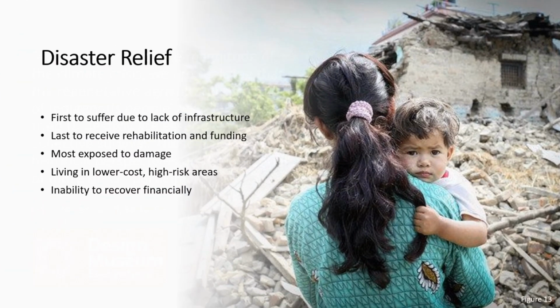With climate change causing more natural disasters across the globe, the marginalized are first to suffer and the last to receive the proper resources to rehabilitate, causing long-term suffering and instability. Impoverished areas are the most exposed to damage from natural disasters due to living in low-cost, high-risk areas with lack of infrastructure and the inability to recover financially. This draws a very strong connection between climate change and the marginalized population. Working sustainably can bring us together as a global community.